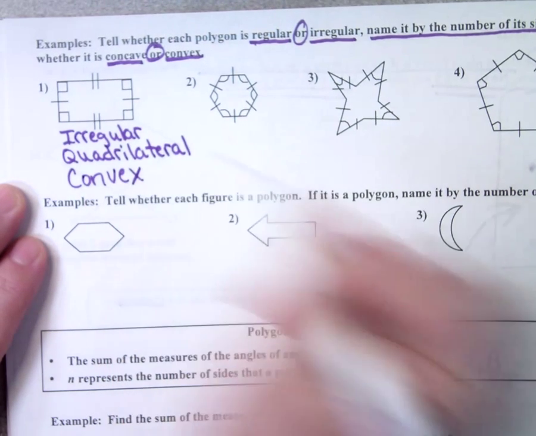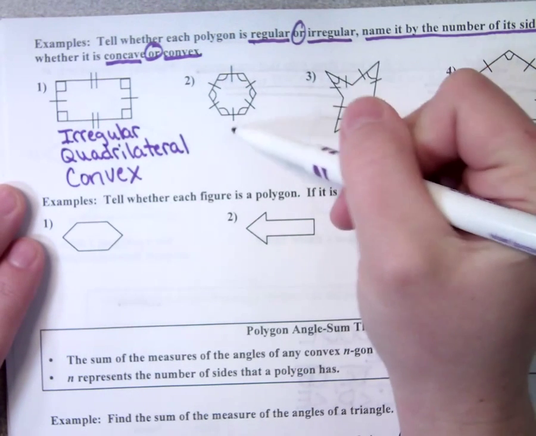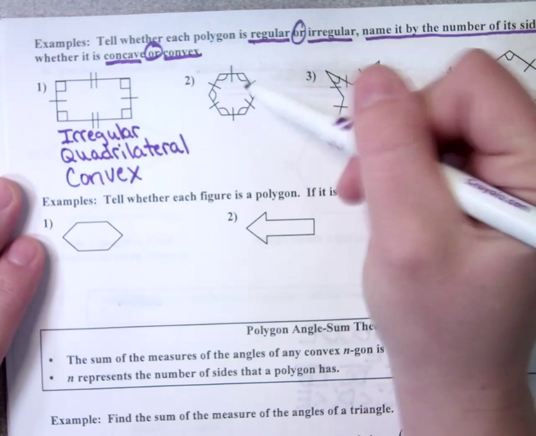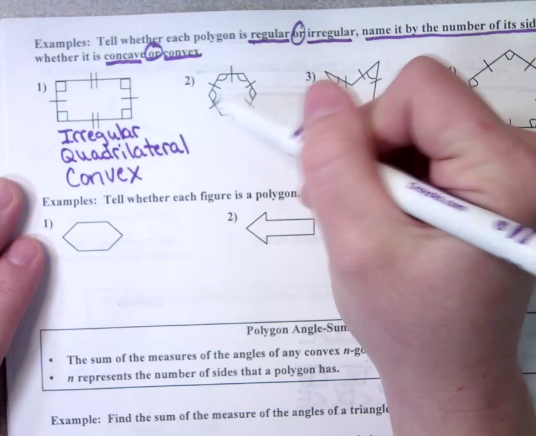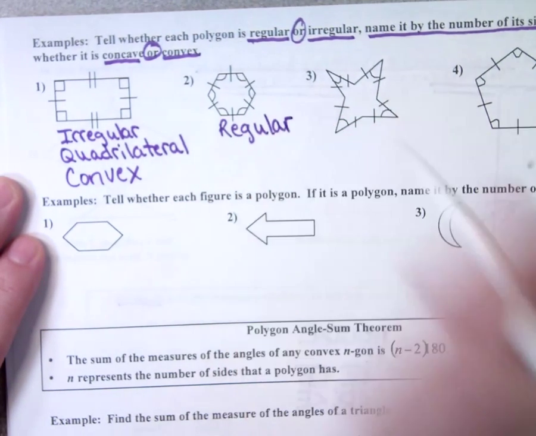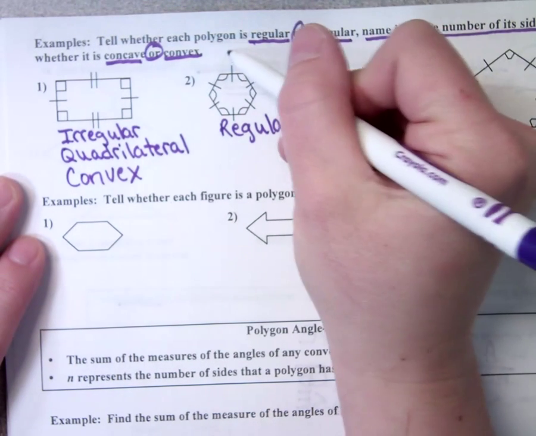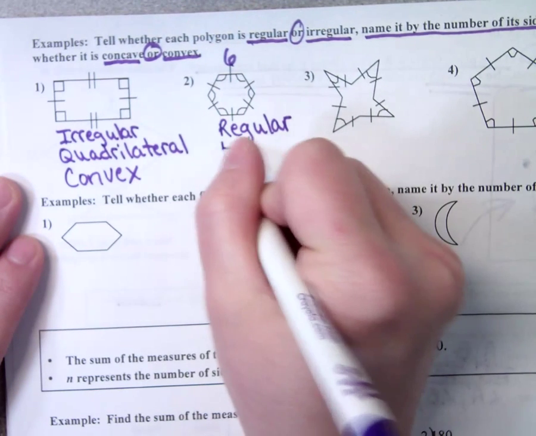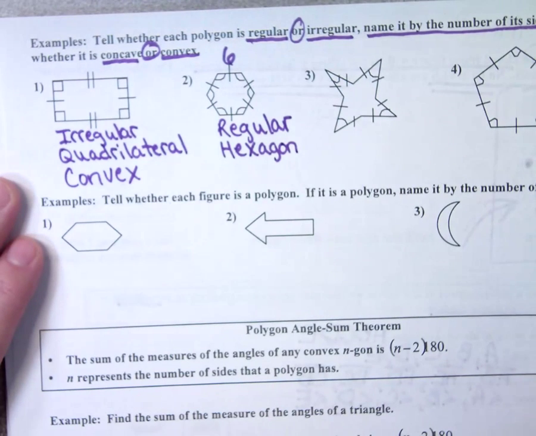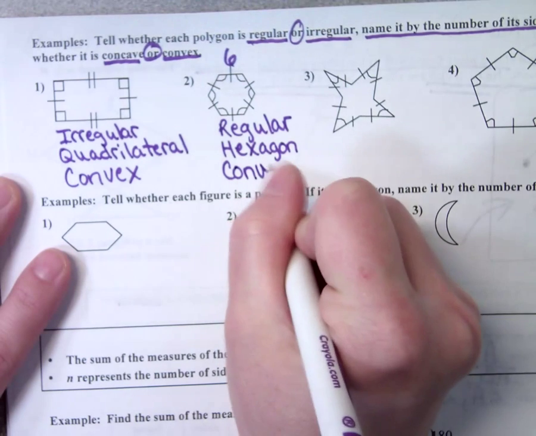Okay, number 2. First I want to decide if it's regular or irregular. Does it look like all the sides are the same length? Does it look like all the angles are the same measure? Yeah, and I know that because they all have one curve. So it is regular. How many sides does that have? 6, so what do we call it? A hexagon. Beautiful. And would you call it convex or concave? Convex.